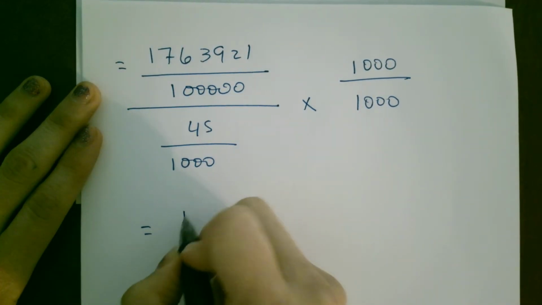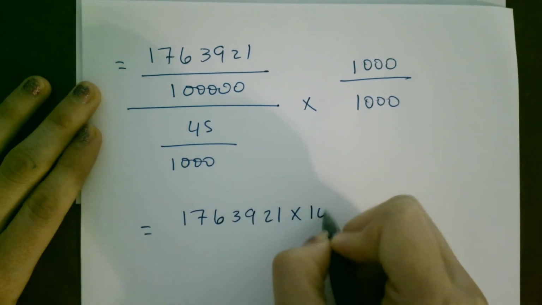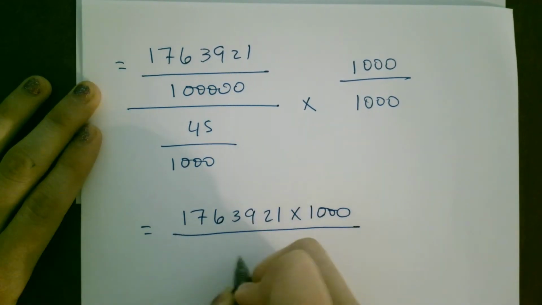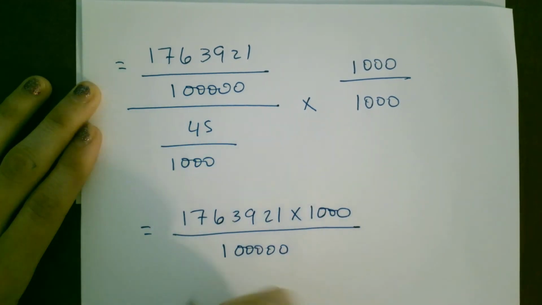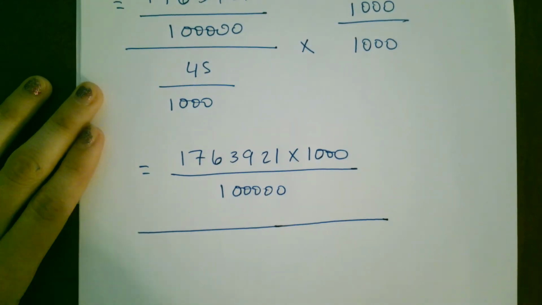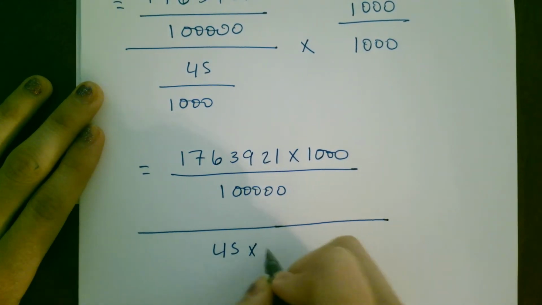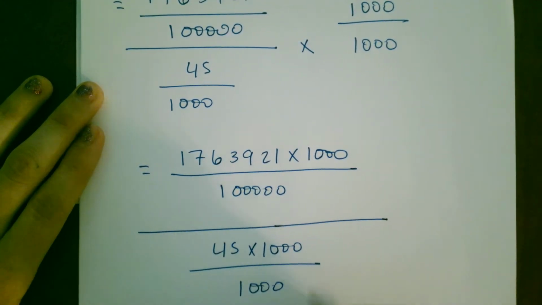So on the top, I have 1,763,921 times 1,000 over all those zeros. All of that over 45 times 1,000 over 1,000.